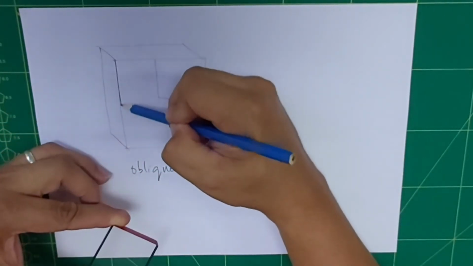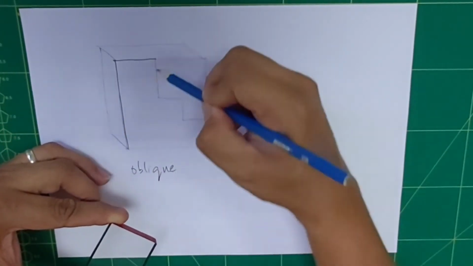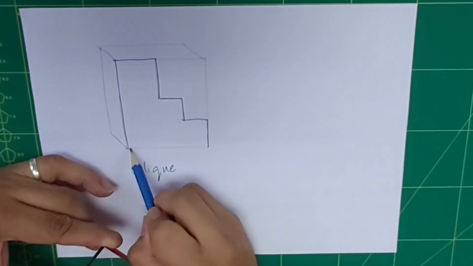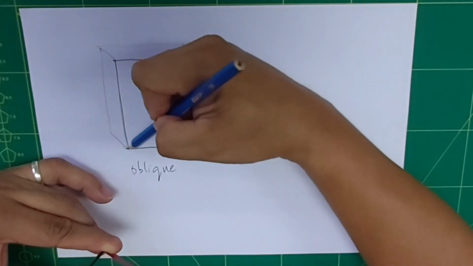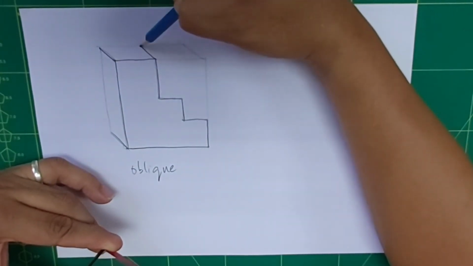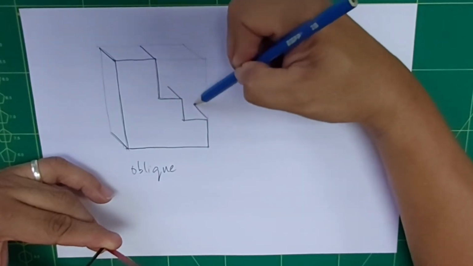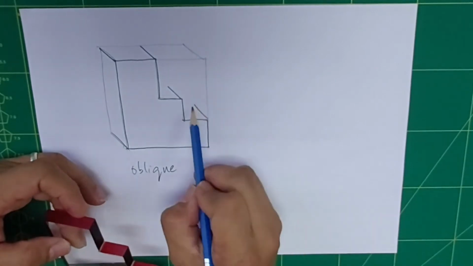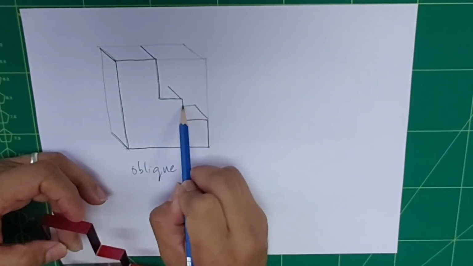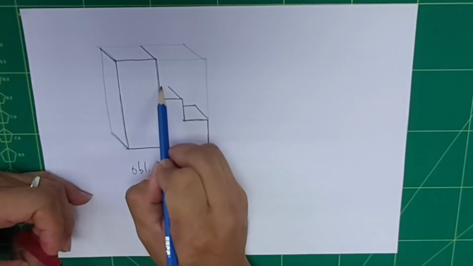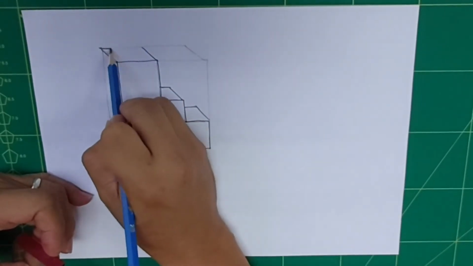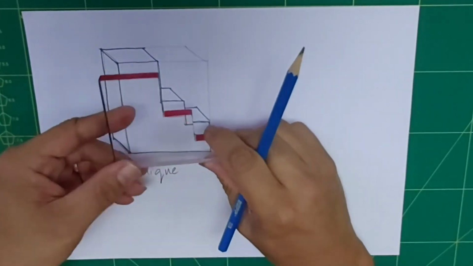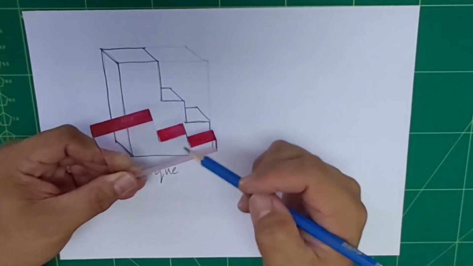So this is my side profile. And all my lines are parallel to this with the same amount of distance. And I know that all these lines are going to go back parallel to this and parallel to this. So this is my oblique view when seen from behind.